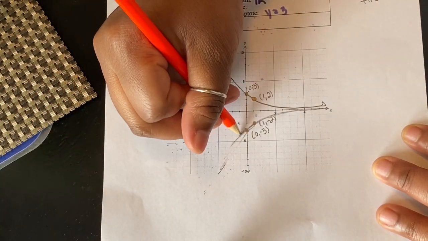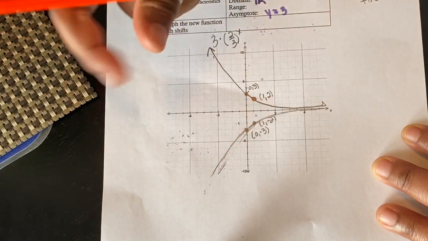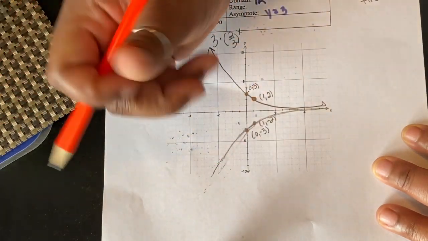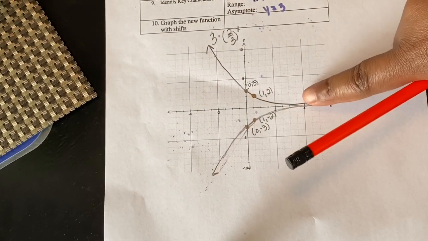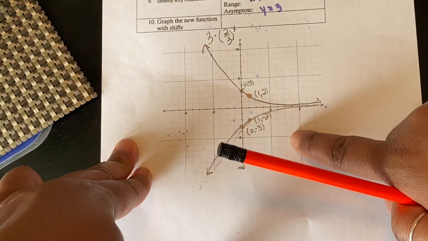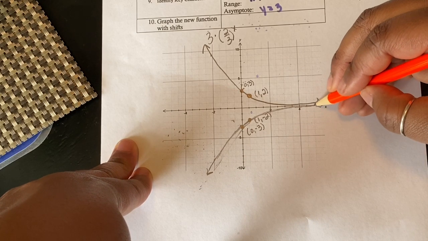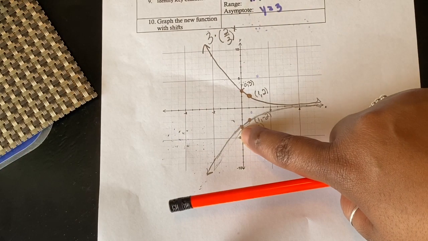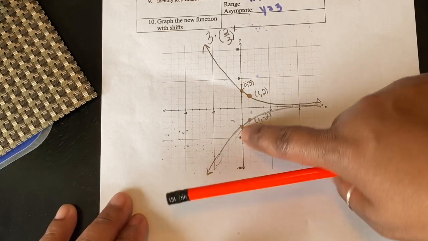I'm no Picasso, ladies and gentlemen. Okay, so this is what our reflection would look like. Again, it looks like we're looking in the mirror. This original parent function is looking in the mirror at this reflected function. Okay. Now, this is not done. We're not done. This is just a reflection.